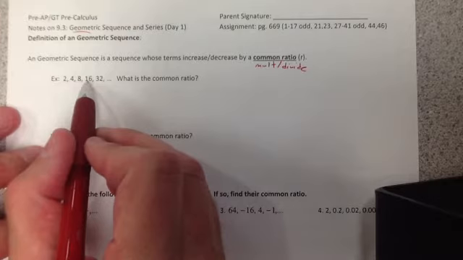Alright, today we're going to start taking a look at geometric sequences since we just finished arithmetic. Now, a geometric sequence is a sequence whose terms increase or decrease by a common ratio. In other words, we're going to multiply or divide, and we call that common ratio R. So let's take a look at an example here.